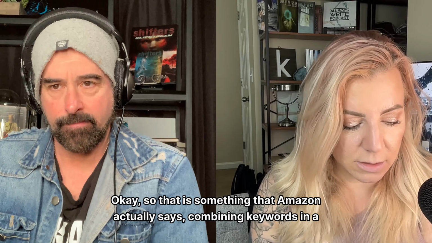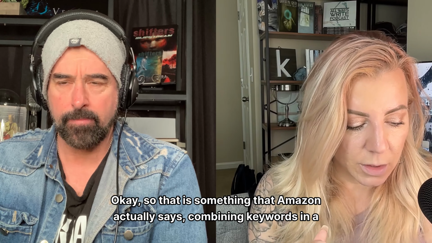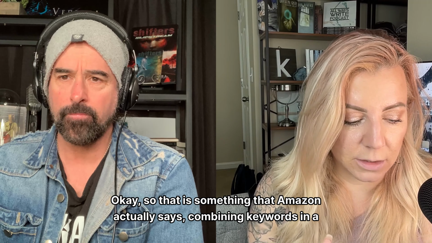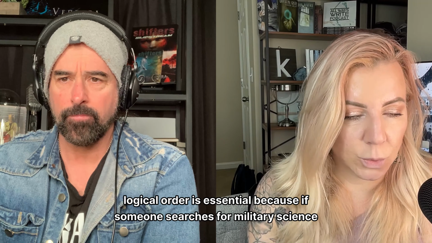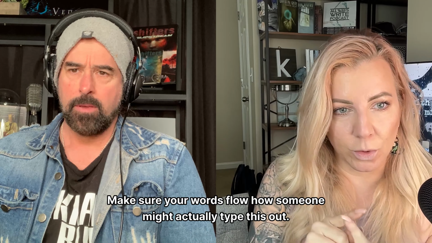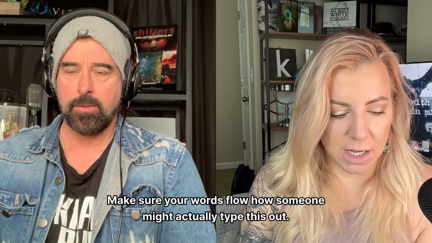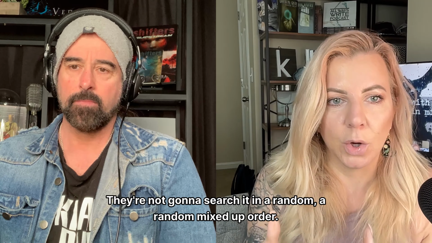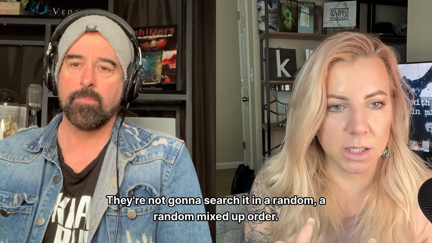Amazon actually says combining keywords in a logical order is essential. If someone searches for military science fiction, but not fiction science military, you have to keep an idea of how they're actually going to search it. So make sure your words flow how someone might actually type them out. They're not going to search in a random mixed-up order. You know what I mean? So we did that with one.